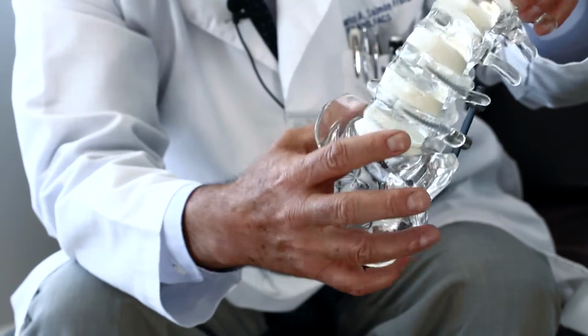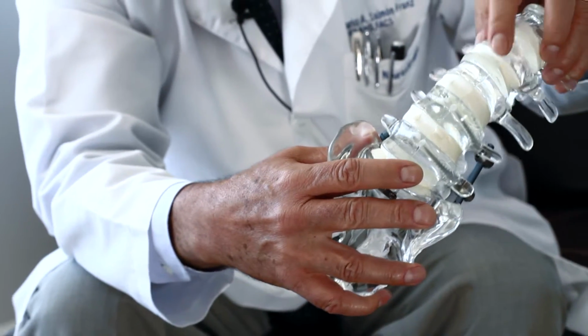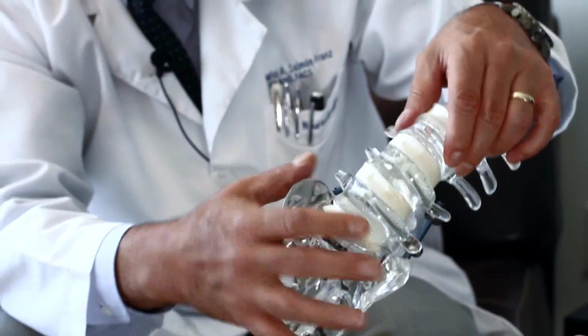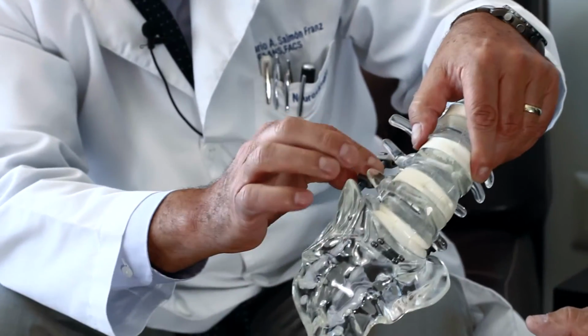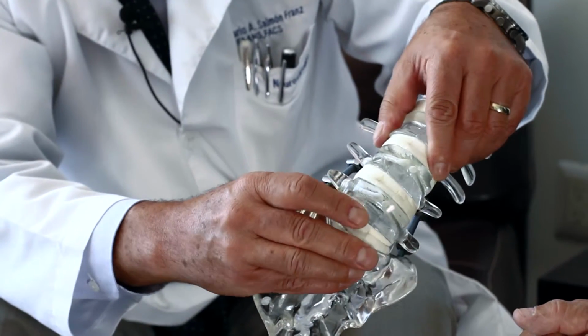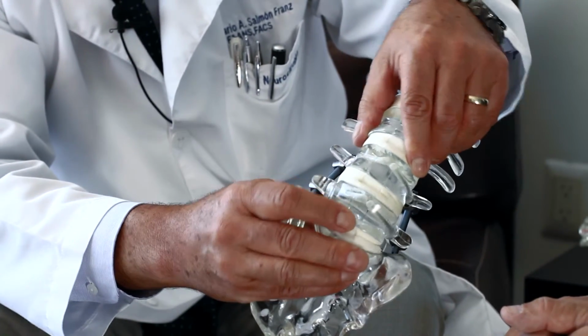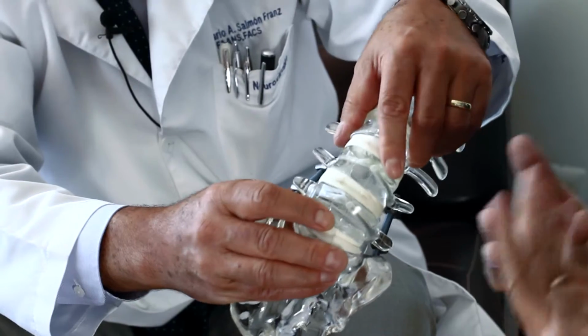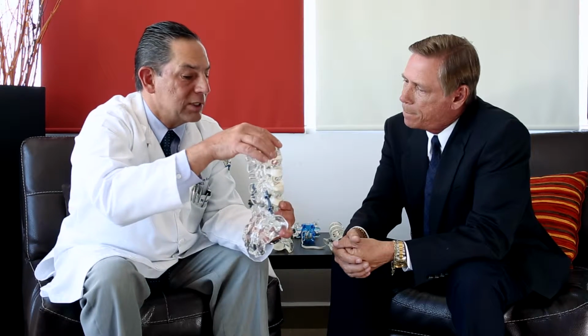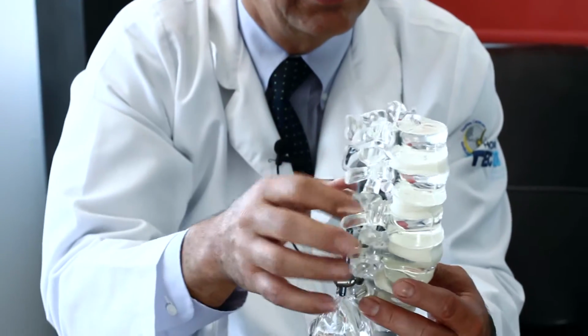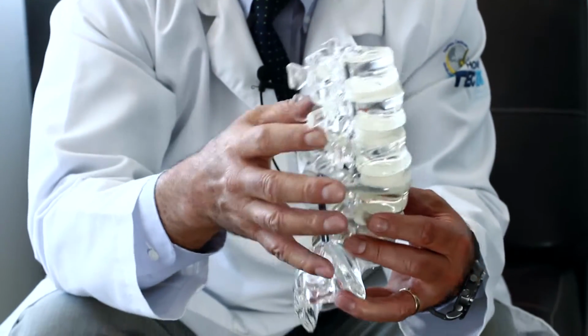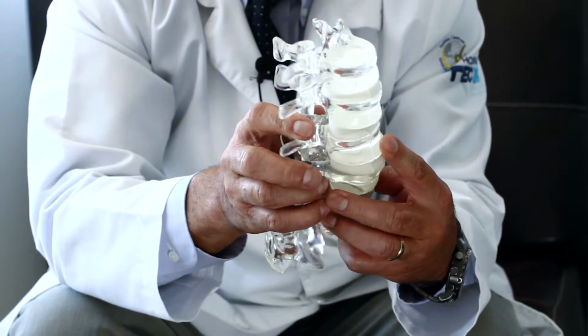If I move this model, you can see a lot of movement in the segment above the stabilization, and although it has transpedicular screws, you still have that flexion movement that you normally had without screws. So in this system, we can stabilize and prevent translational, abnormal movement, but we leave the normal flexion and extension movement.